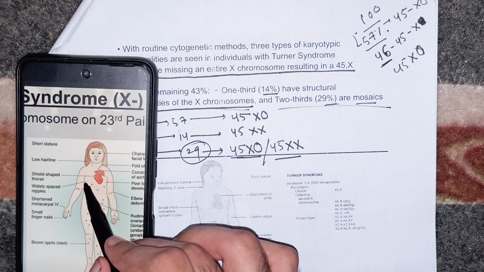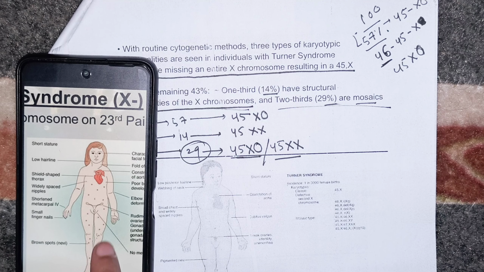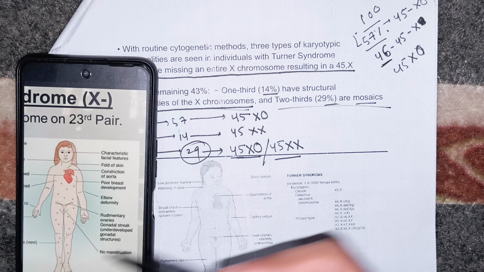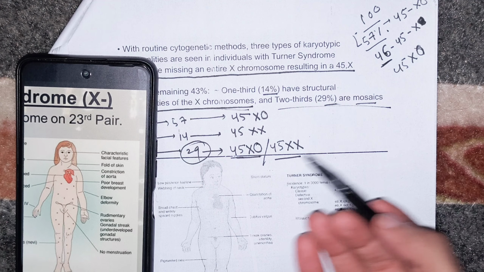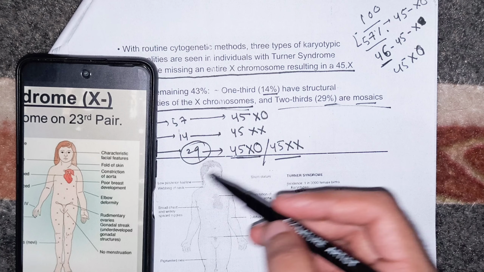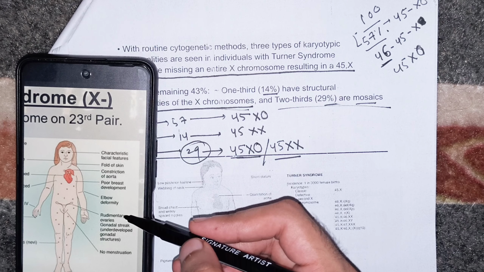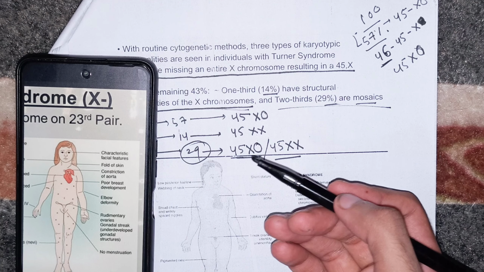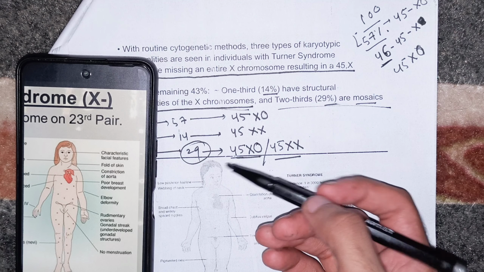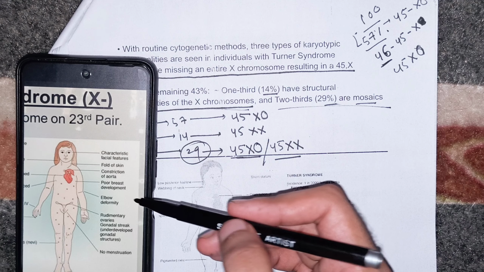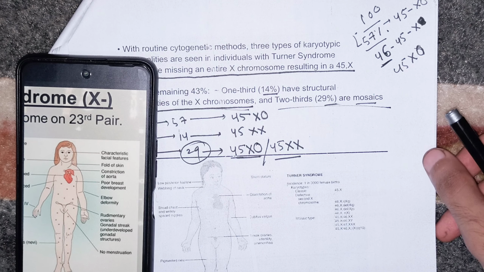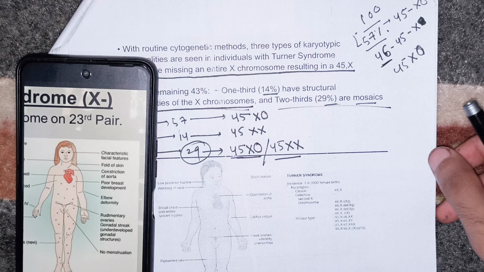Okay, widely spaced nipples. And let's come to another very important feature, that is the rudimentary ovaries. Because this is a female hypogonadism, so how are the ovaries going to be normal? So ovaries will be rudimentary, an underdeveloped gonadal structure, and there will be no menstruation because of hypogonadism. Okay, and there will obviously be poor breast development, and these are some special typical features that you need to keep in your mind regarding Turner syndrome.